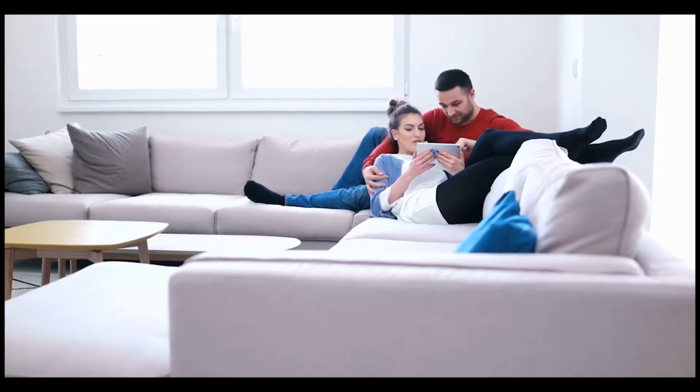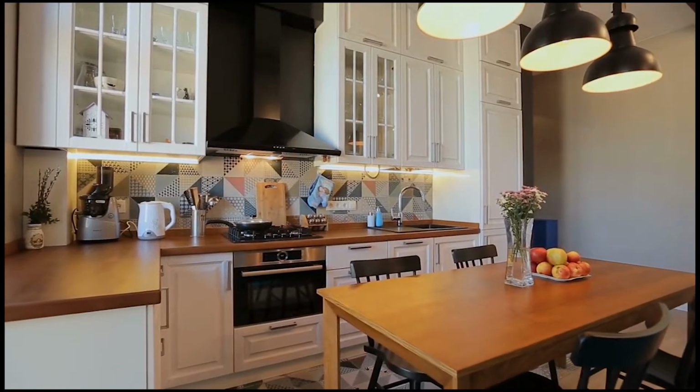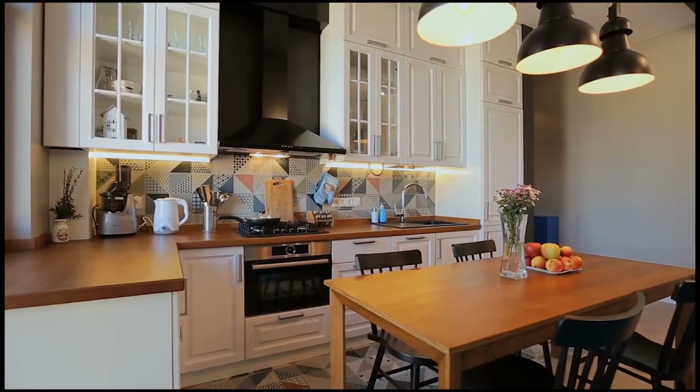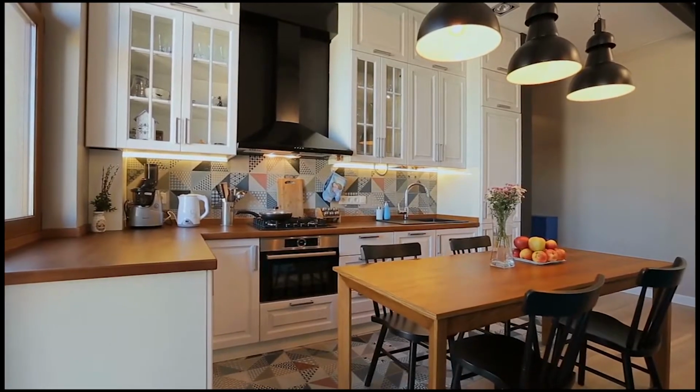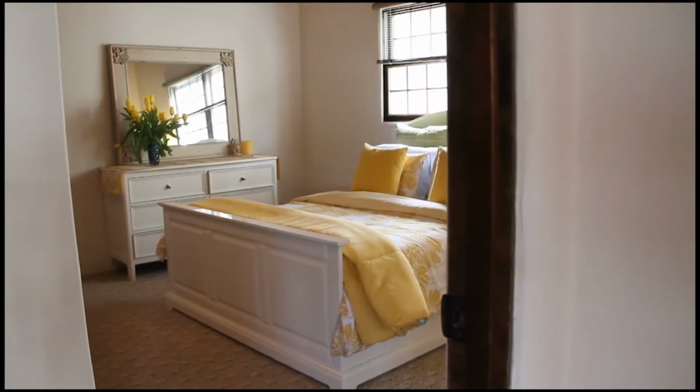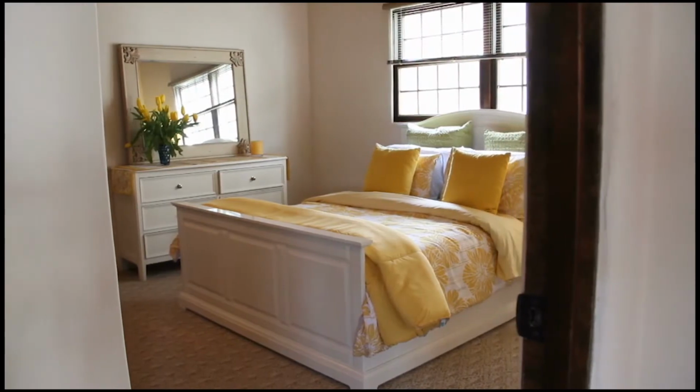The next level is generally the living level. You'll find a kitchen, bath, dining, and living room on this level. At the highest level are the bedrooms and bath. And this gives people greater privacy.